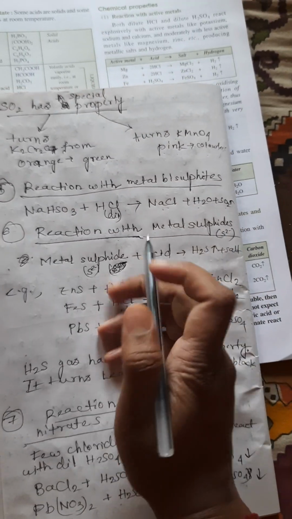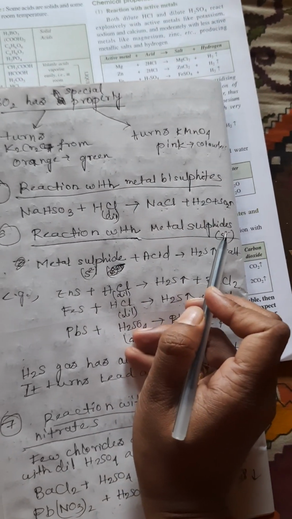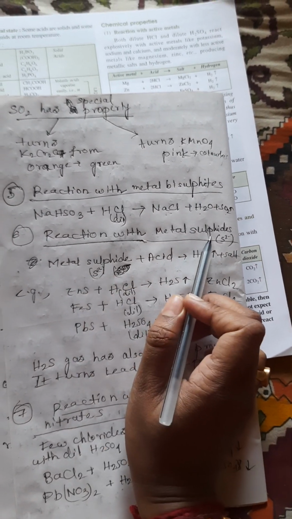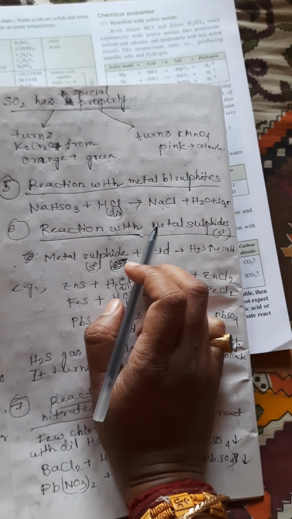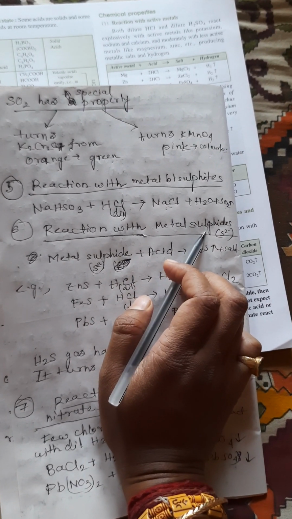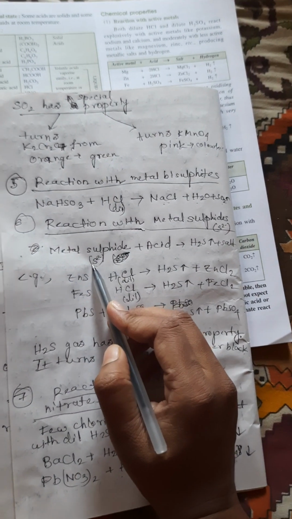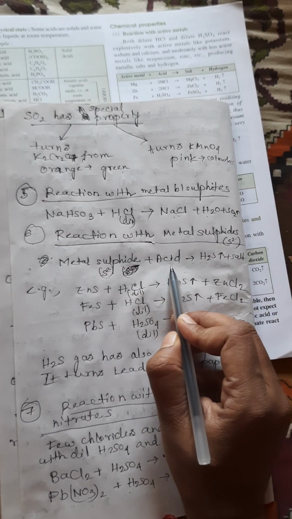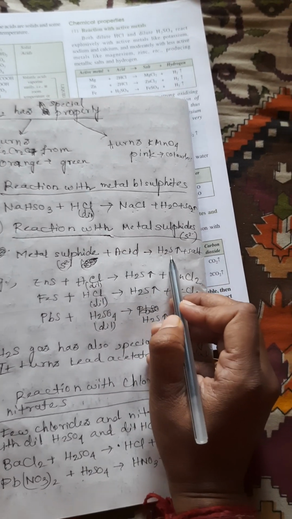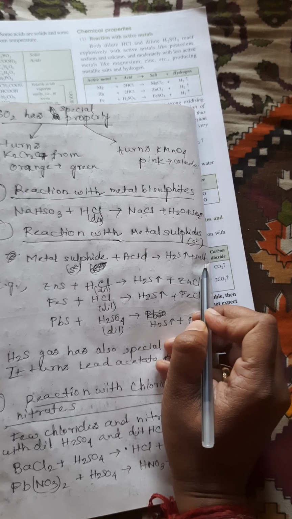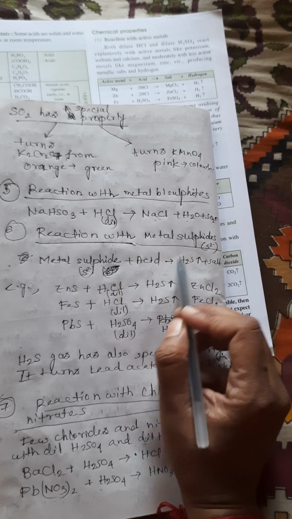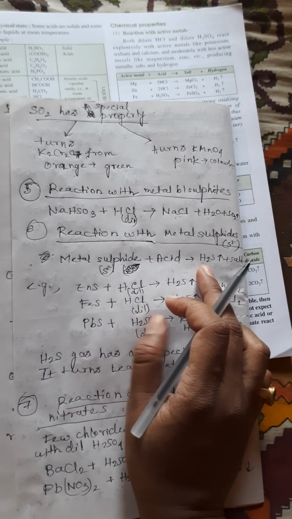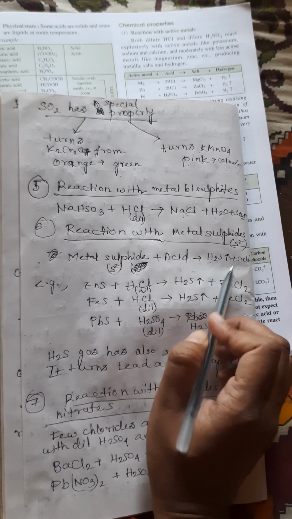Now the sixth reaction is reaction with metal sulfides. So here two types we will use. First of all, sulfite, and this one is sulfide. So the formula of sulfite is SO3 2-, and the formula of sulfide is S2-. See, here we have taken some metal sulfide in presence of acid. It will produce hydrogen sulfide gas and also salt. Hydrogen sulfide gas has a specific smell, rotten egg. The rotten egg smell comes out from this hydrogen sulfide gas.